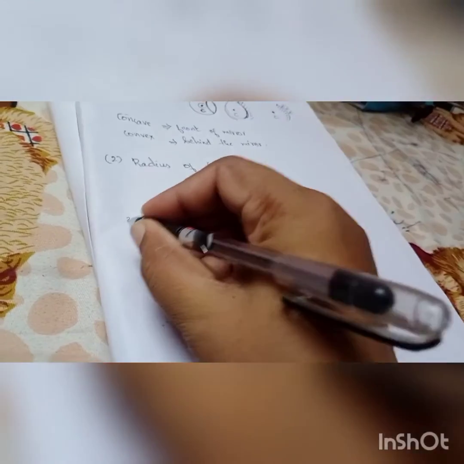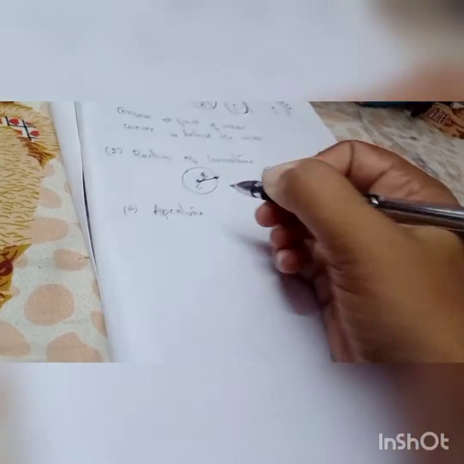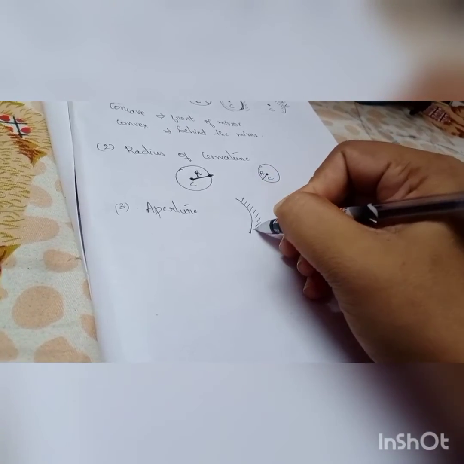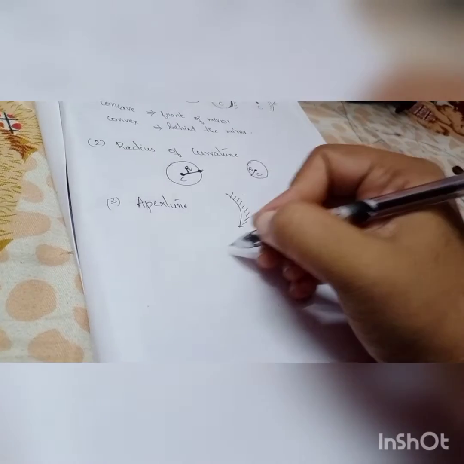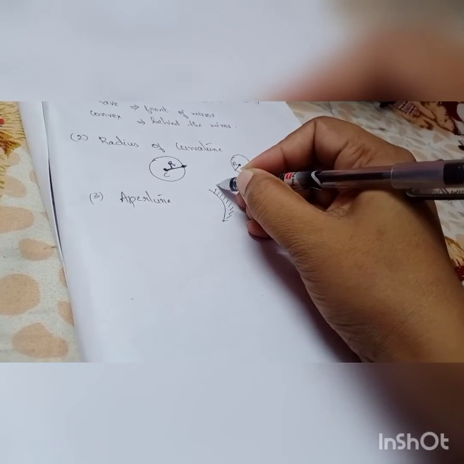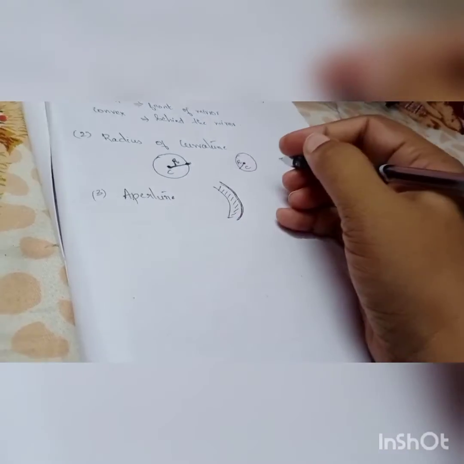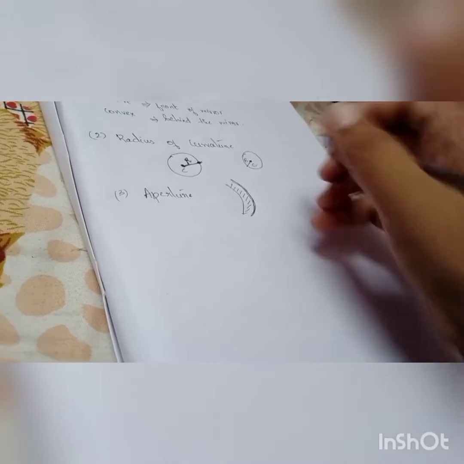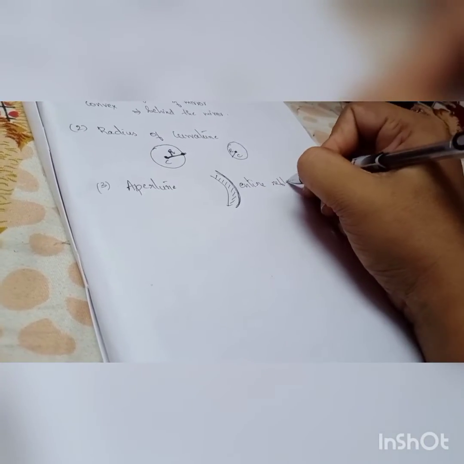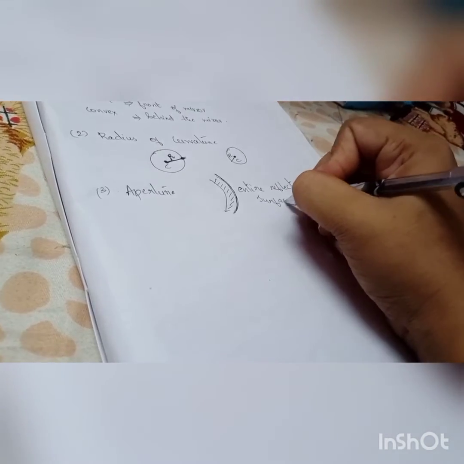The third one is aperture. This is your concave mirror, and this is the reflecting surface. Aperture means the entire reflecting surface. The entire reflecting surface is called the aperture.